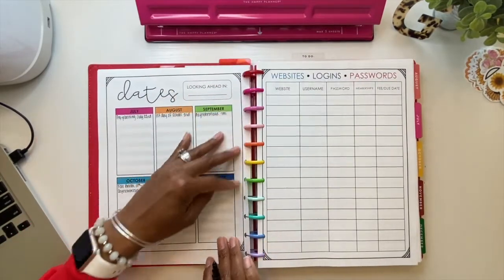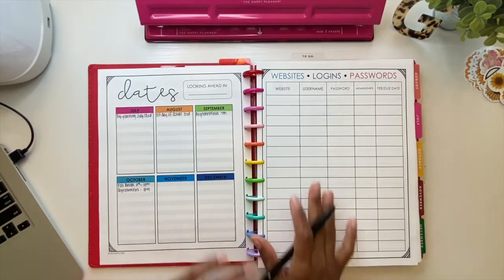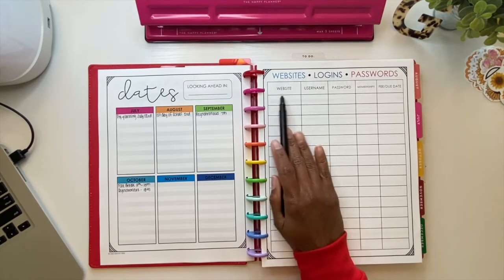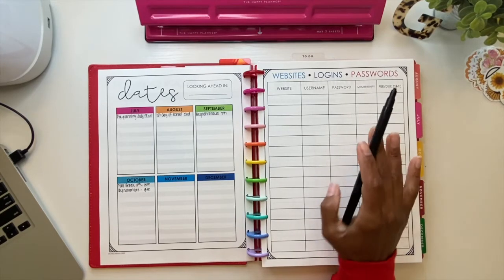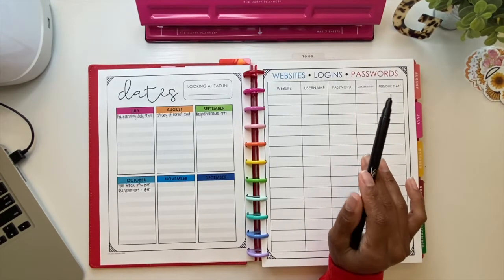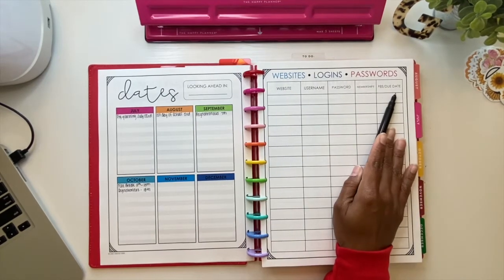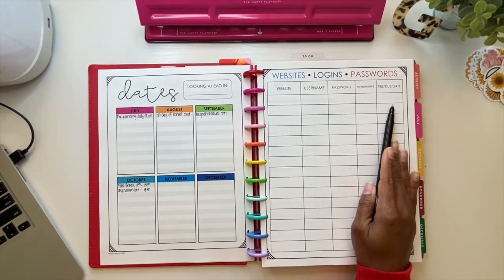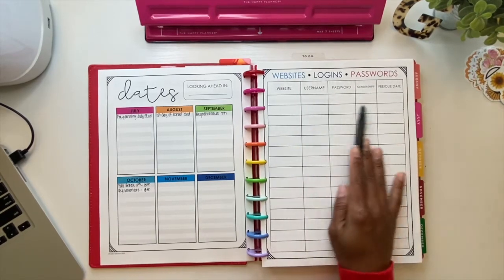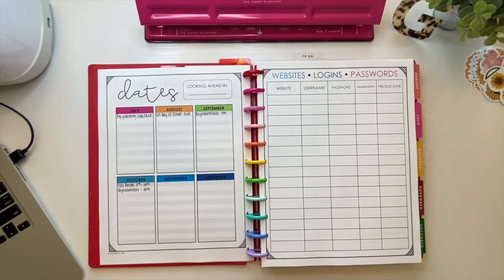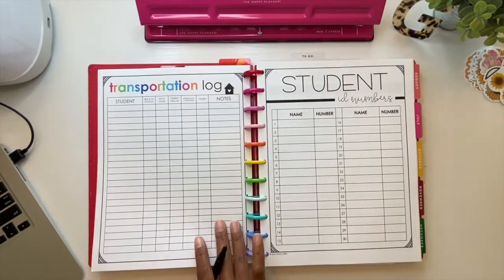Also, as part of my pre-planning, as soon as I get back to work, I'll fill in all of my membership things, like my Boom Card account, my education.com account, all of my teacher websites, things that I use, my password to my laptop, because we have to reset everything as soon as we go back. So that'll be the first thing I fill out when I go back to work.